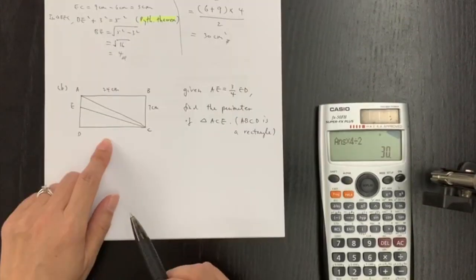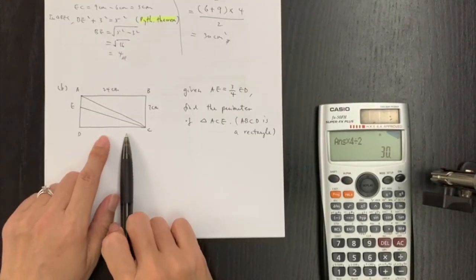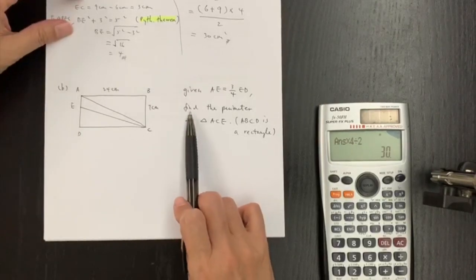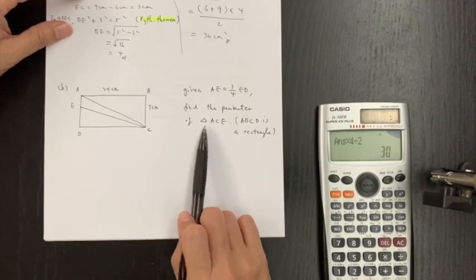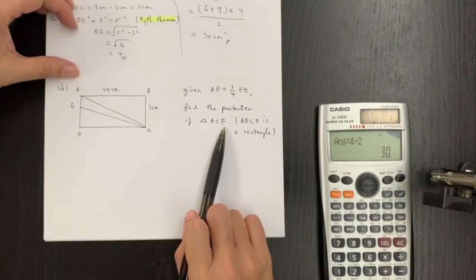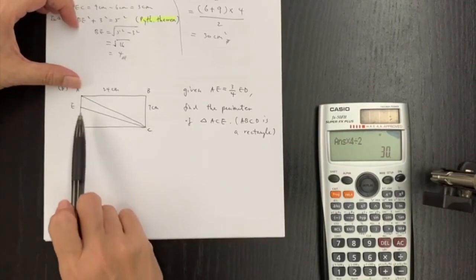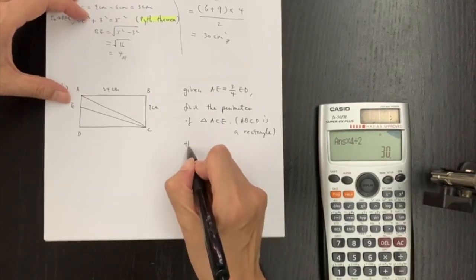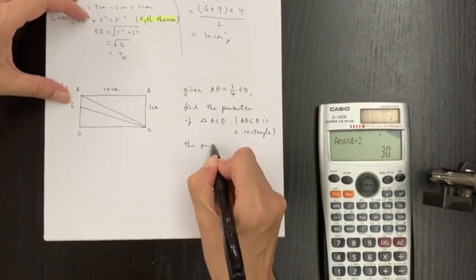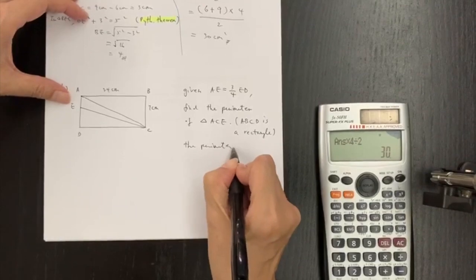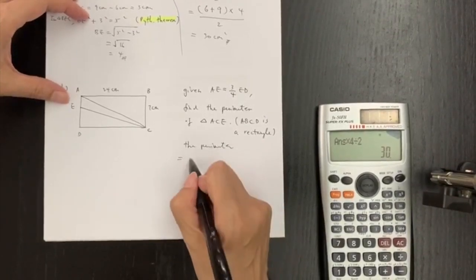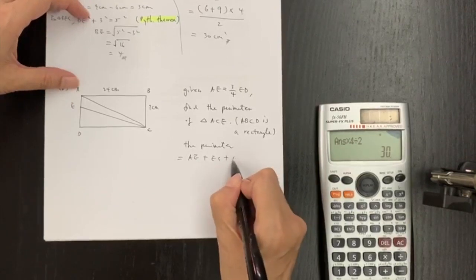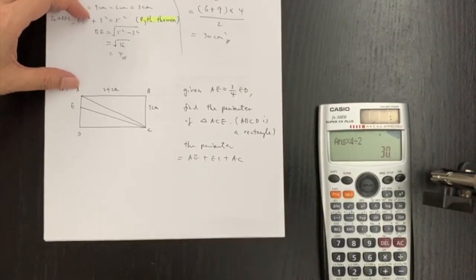Here we have the final example and then we will finish this chapter. Find the perimeter of triangle ACE. Where is ACE? Since we need to find the perimeter, it has 3 sides, so that will be the sum of AE plus EC plus AC.